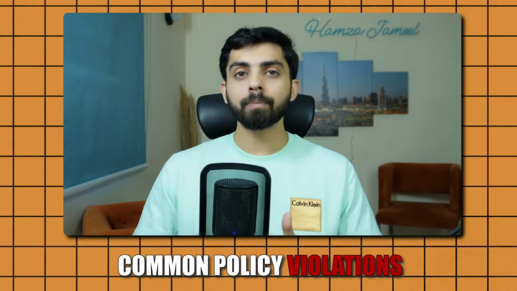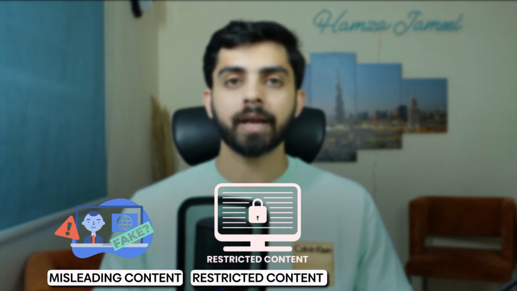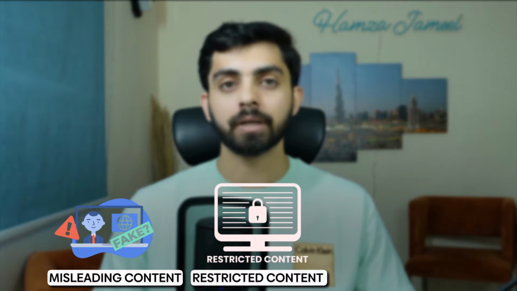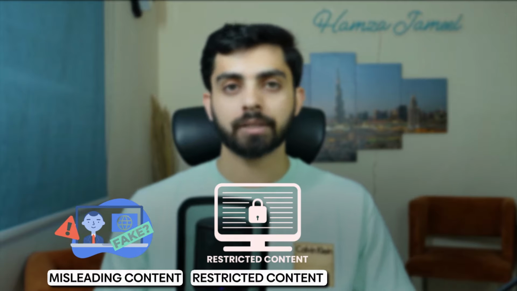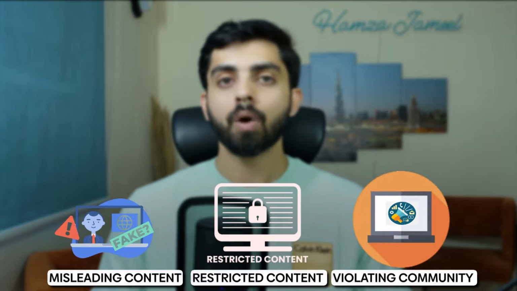Secondly, here are some common policy violations that you should know. Some reasons why ads are disapproved include use of misleading or false content. Secondly, inappropriate or restricted content, for example, adult content or discriminatory practices. Thirdly, violating community standards, for example, hate speech or harassment.